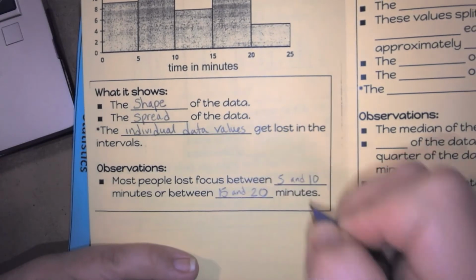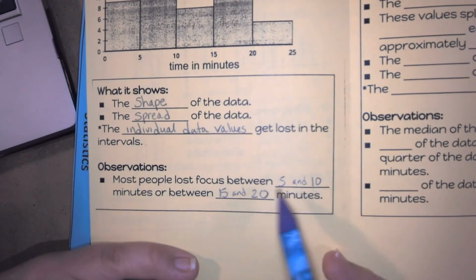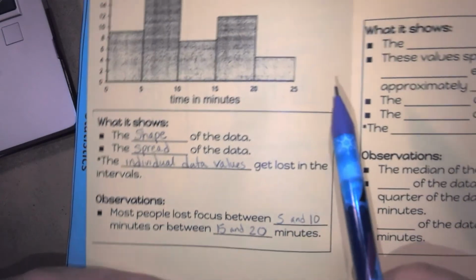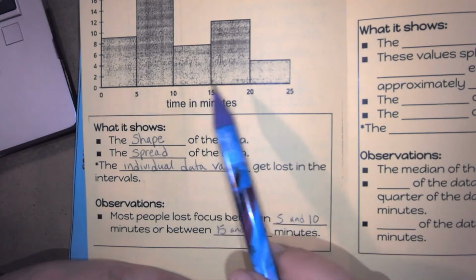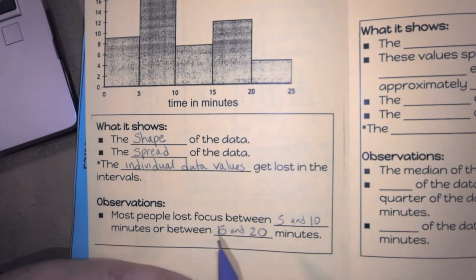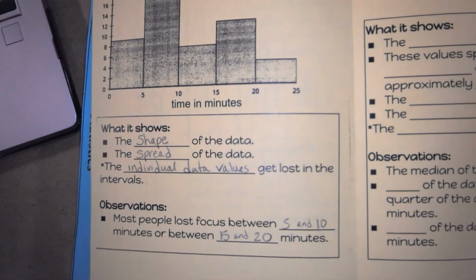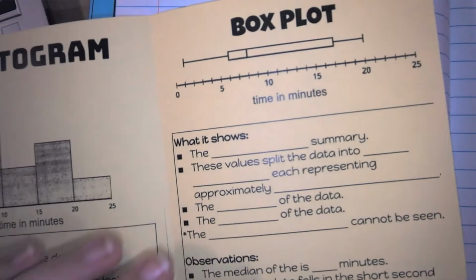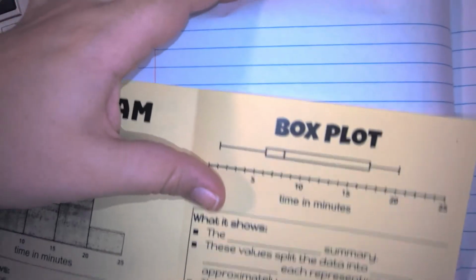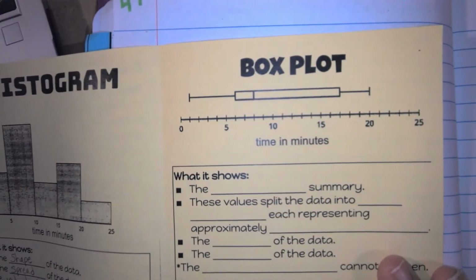So although I can't see the individual data values, I still can make some observations about the trends that we're seeing. Most people are losing focus in this low area and then in this higher area of minutes. All right, then we have a box plot. This box plot is made from the same data. It shows totally different things.